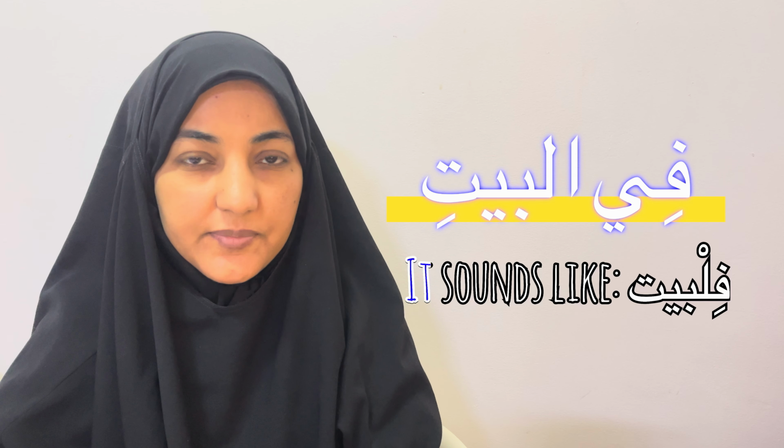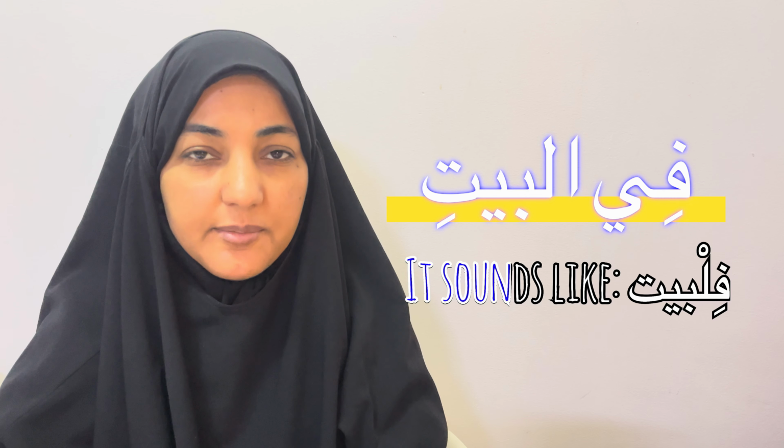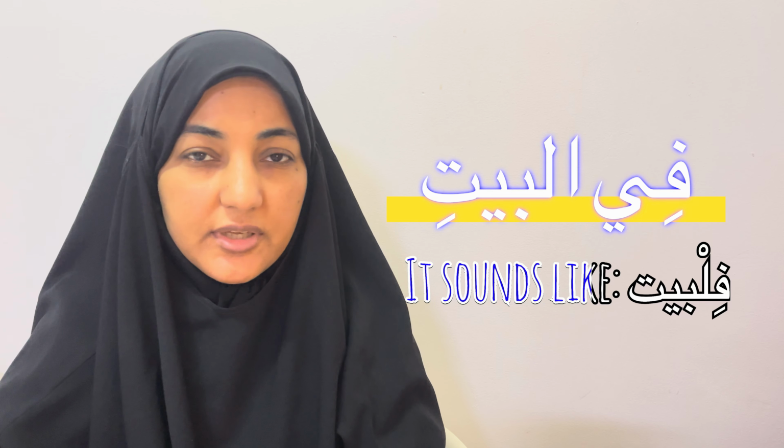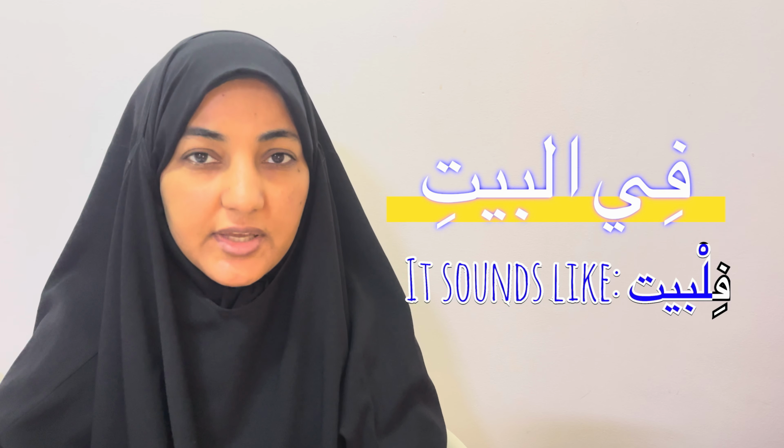For example, take the phrase في البيت. Instead of saying في البيت separately, we skip the Hamza sound, and before it we skip the long E sound in fi, flowing from the F sound with kasra to the L sound.